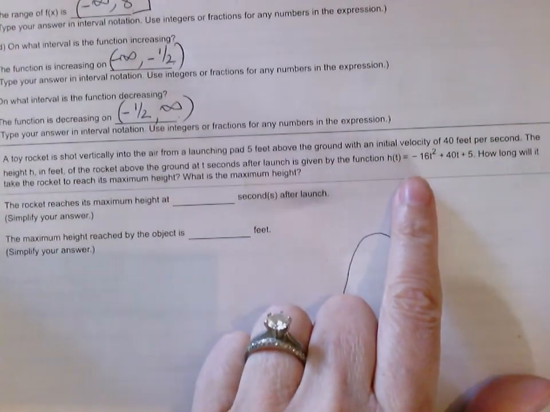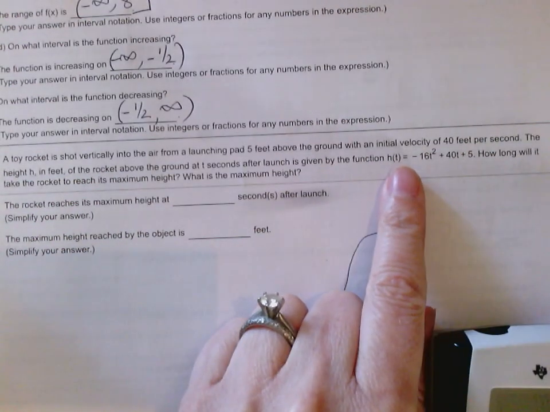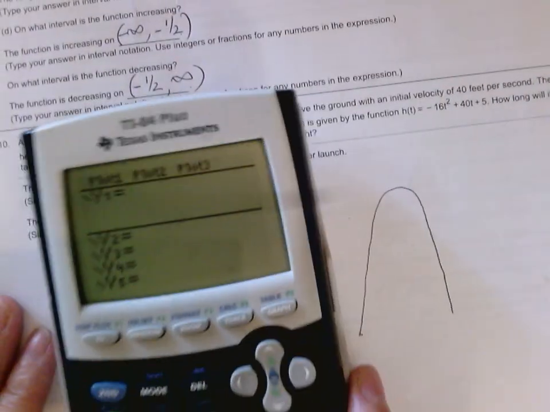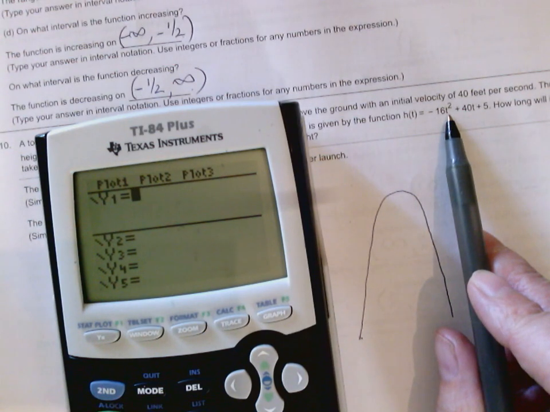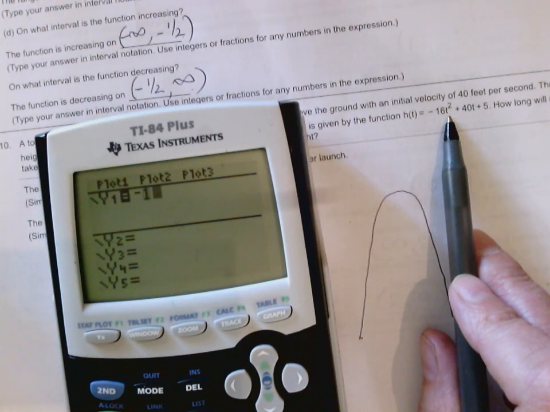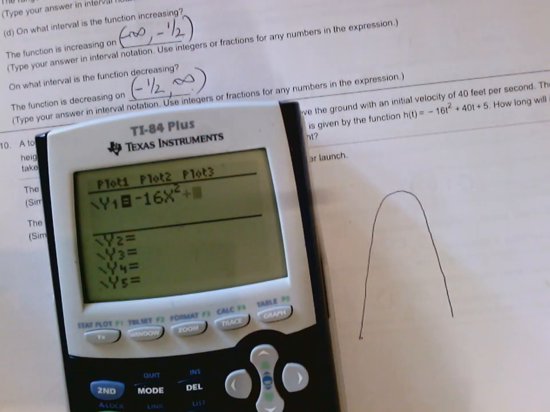let's go right here and put this in our y equals and look what this parabola shape is going to look like. So let's see, I've got negative 16, we're just going to put x's because we don't have t's. So negative 16 x squared plus 40 x plus 5.